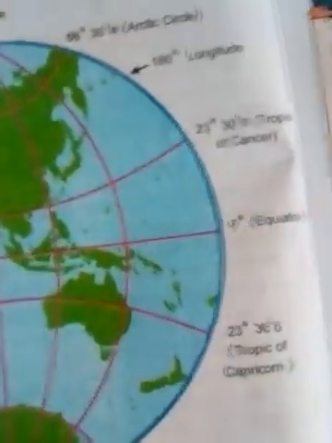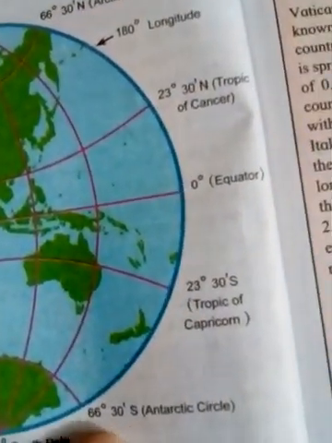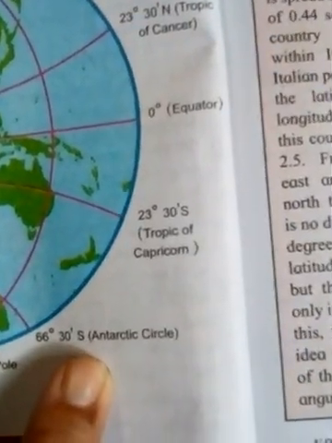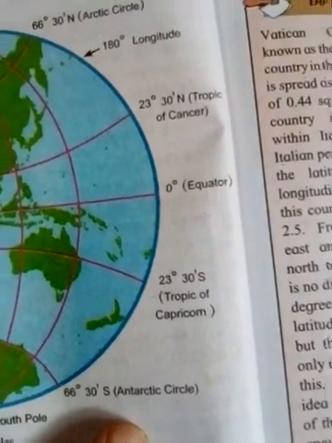All this information is given in this figure. Next, the parallel at 66 degrees 30 minutes in the south side is the second most important parallel.